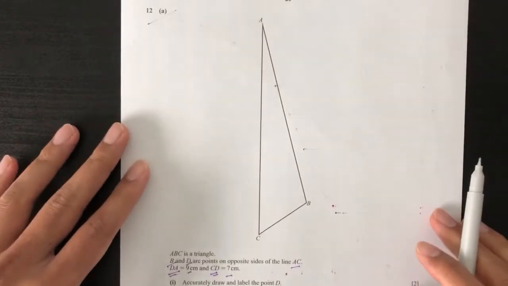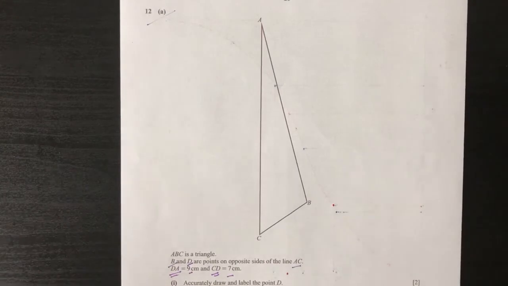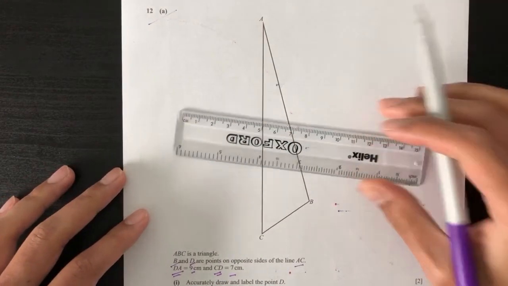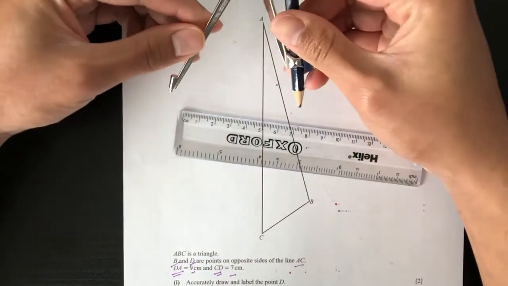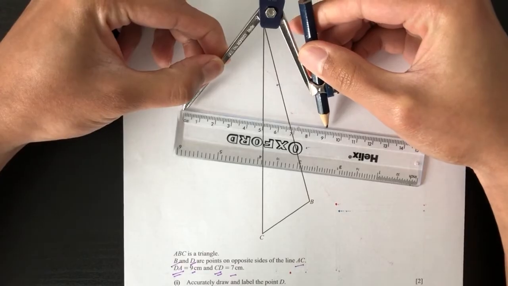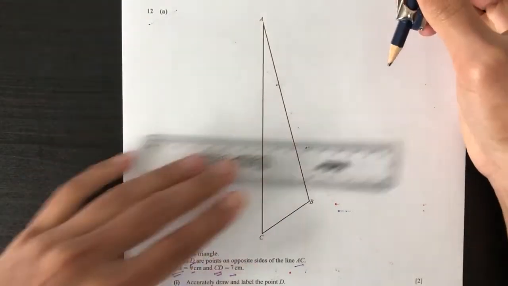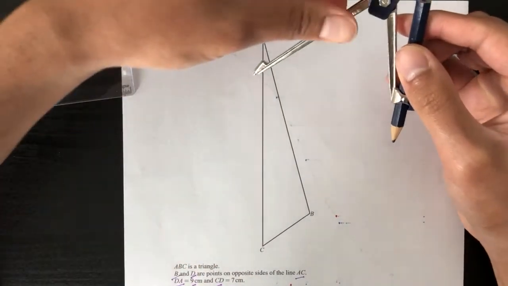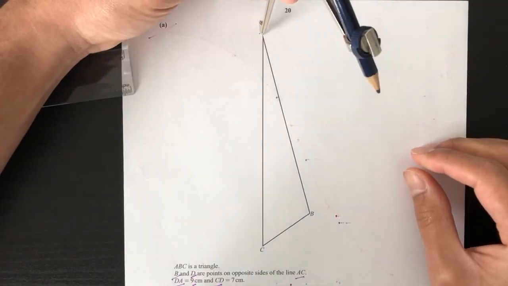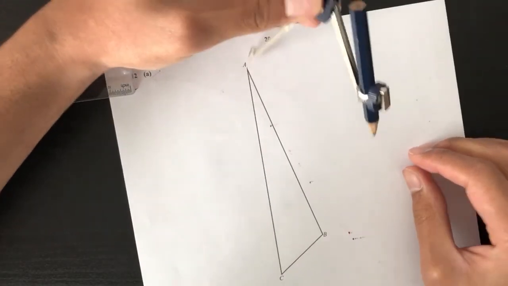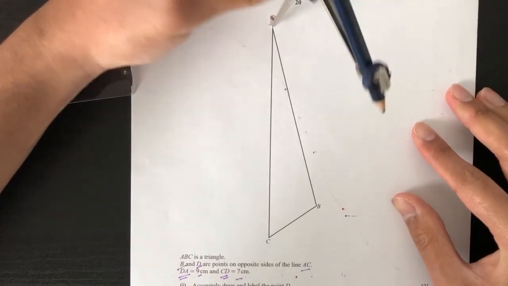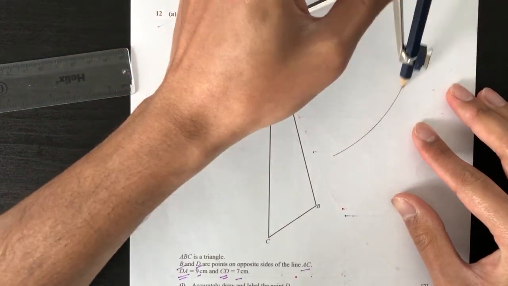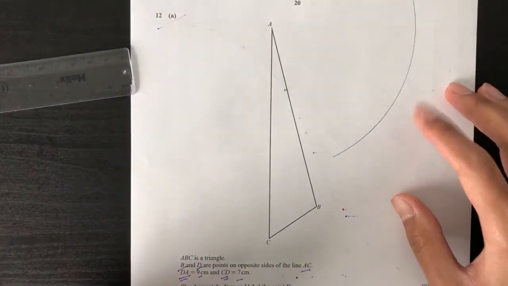So let's find the point D. So first condition, it says DA is 9. So from the point A, it is 9 centimeter. So let's measure 9 first. So that is from the point A. So we go to point A, we use our compass to draw an arc, about right here. That's the first arc.